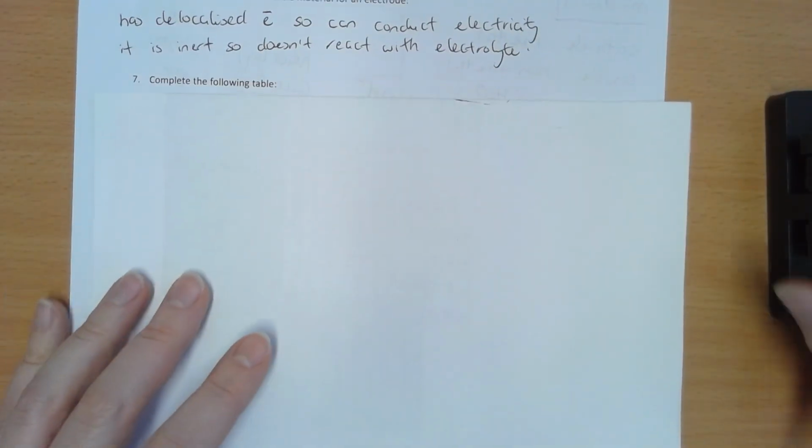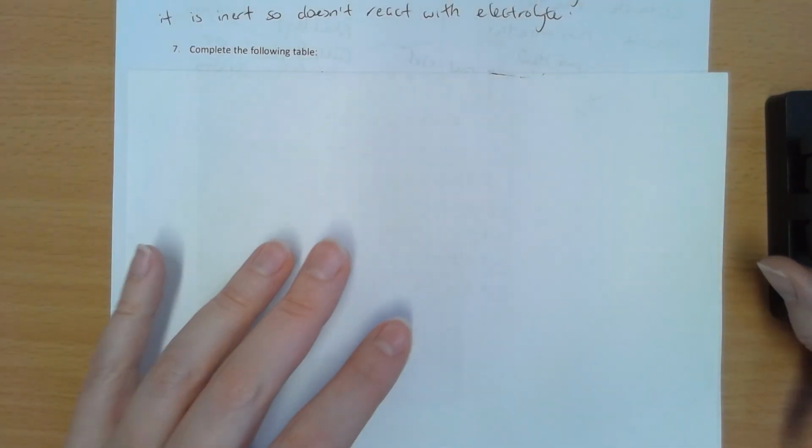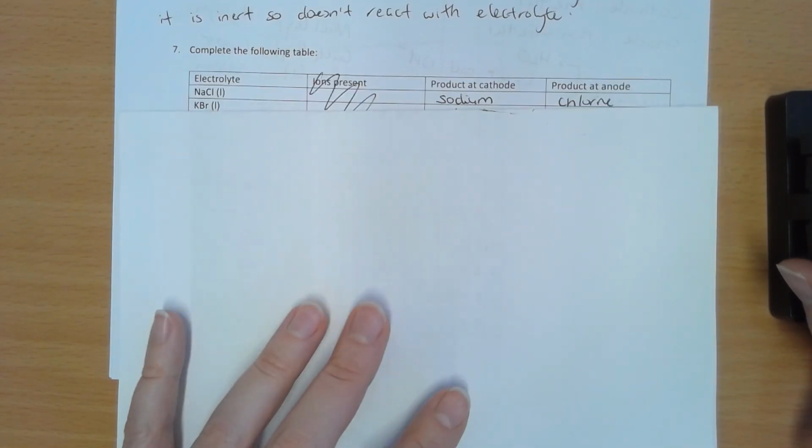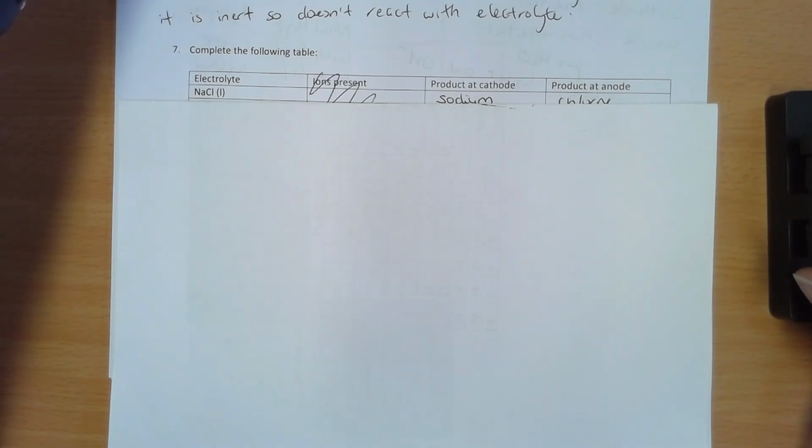All right, I know that's a lot, but let's try and do some practice questions. In 7, have a go at completing that table. Even if you get it totally wrong, just have a go. Do 7, 8 and 9 and then press play again. Oh sorry, I should have said don't fill out the ions bit. I've scribbled that out. Just do product at cathode and product at anode.